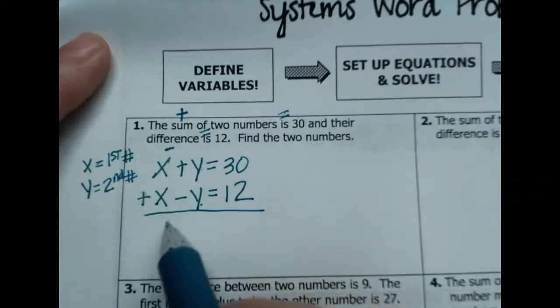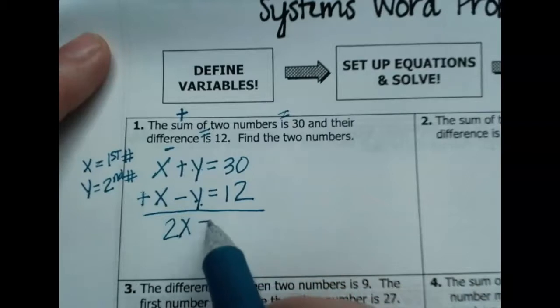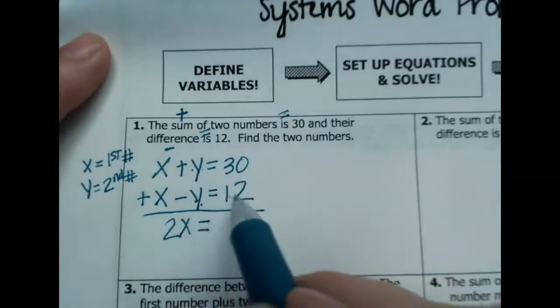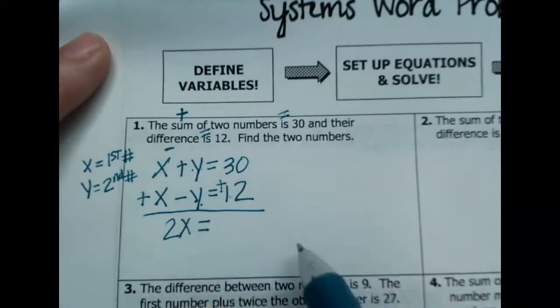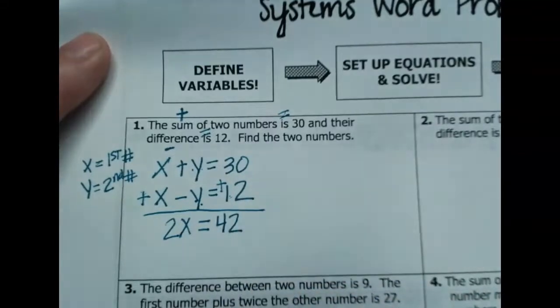x plus x is 2x. y minus y is 0. It canceled to 0. And you have 30. The sign in front of 12, there isn't one, so it's a plus. 30 plus 12 is 42. And we're just going to finish solving for x. Divide both sides by 2. x is 21. So we know one of the numbers. One of the numbers is 21.